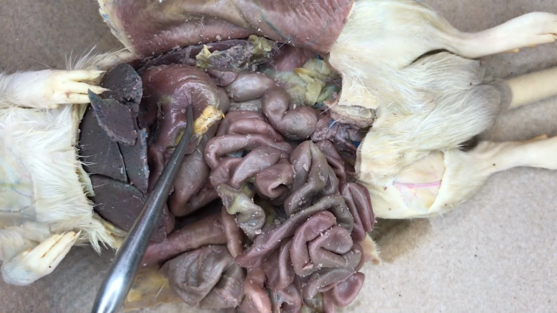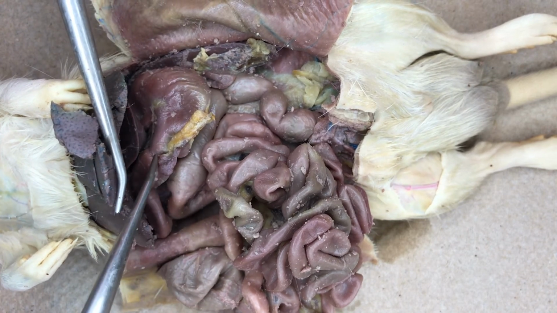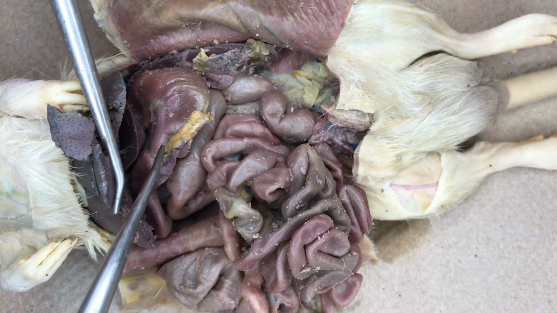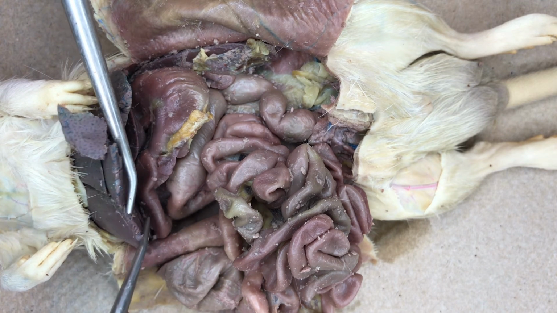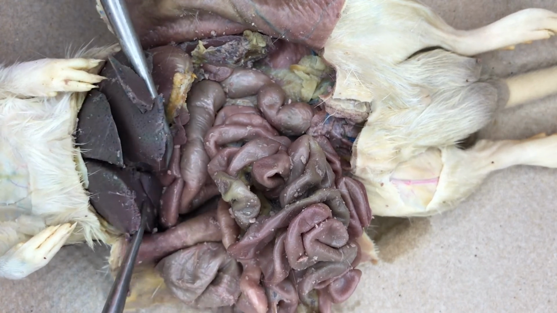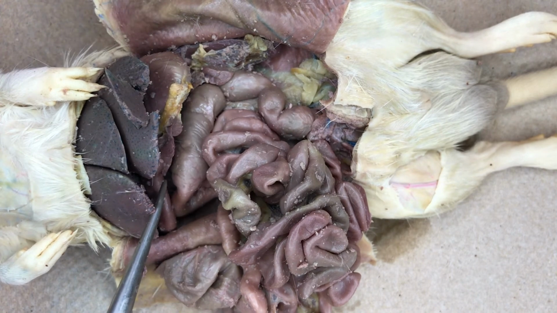Following the stomach posteriorly, we see a constriction. That is called the pylorus and is the junction between the stomach and the small intestine. The first segment of the small intestine is known as the duodenum.